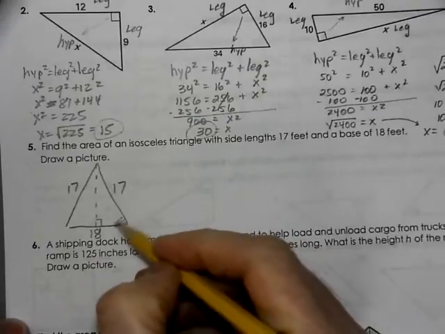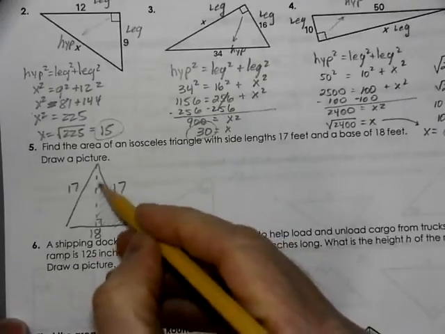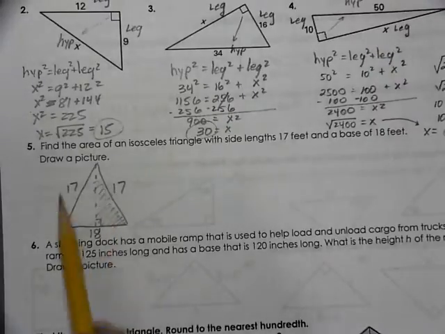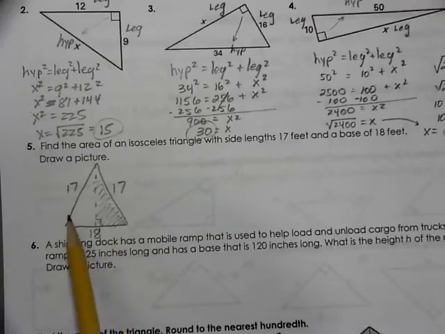So I'm just going to use the one side of this triangle. If all the sides were exactly the same, then I know it would be a 60, 60, 60. But all the sides are not the same.